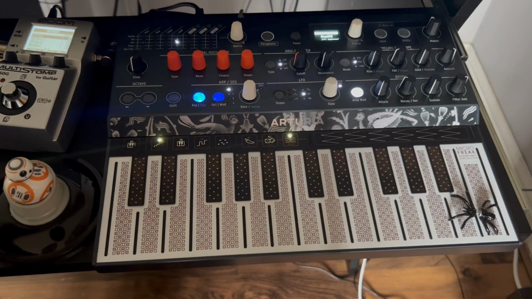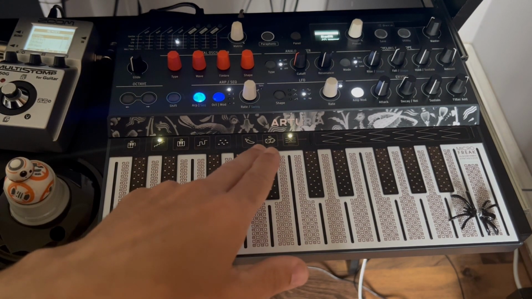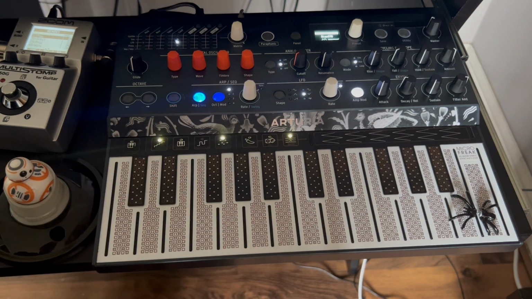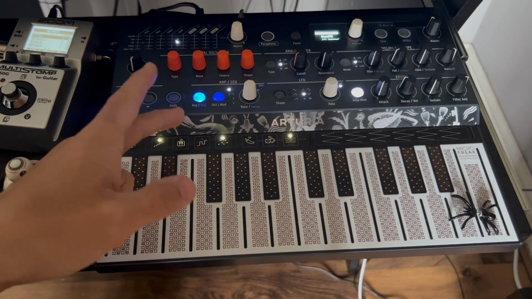So yeah, let's start with examples. First one, it's a type of a grid sound. And we have a second variation.